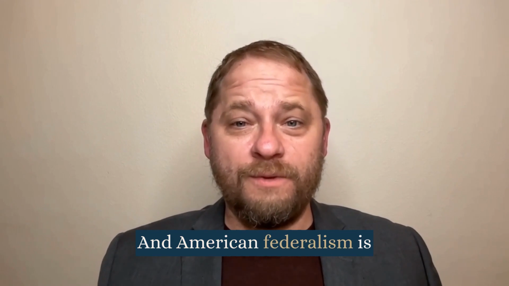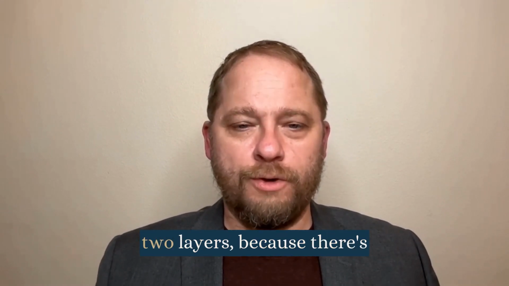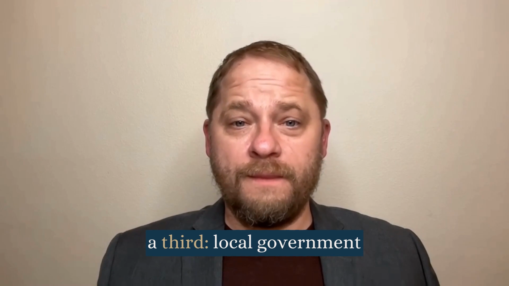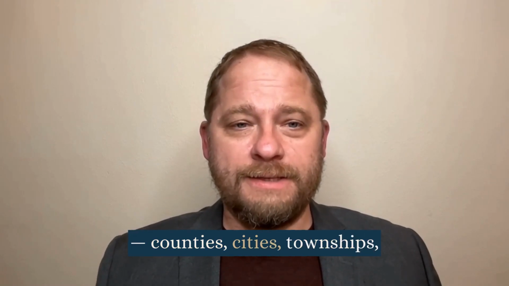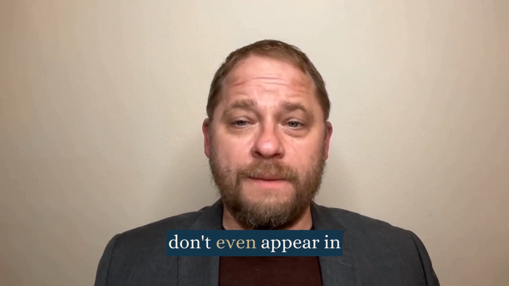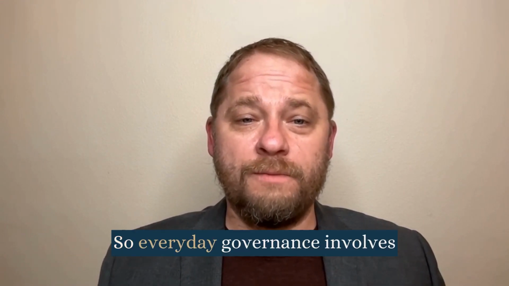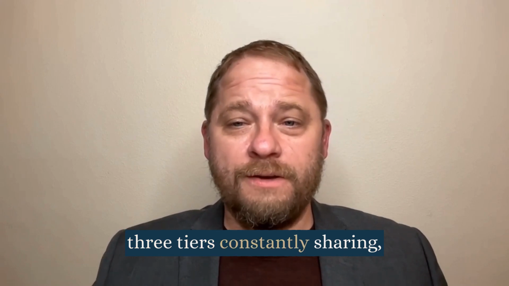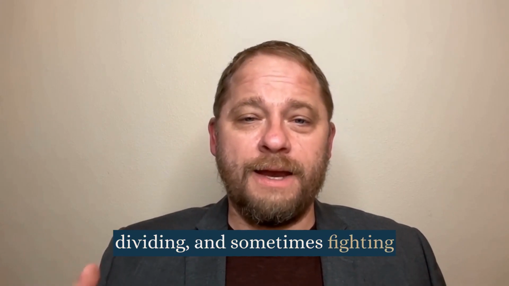And American federalism is even more complex than two layers, because there's a third. Local government: counties, cities, townships, special districts. These get their authority from the states and don't even appear in the federal Constitution. So everyday governance involves three tiers constantly sharing, dividing, and sometimes fighting over jurisdiction.